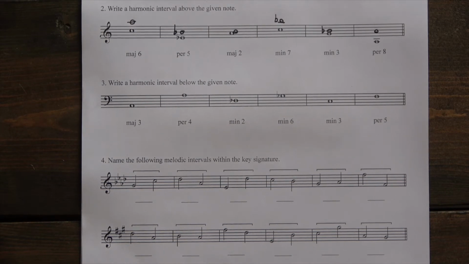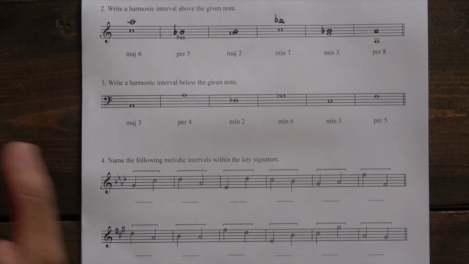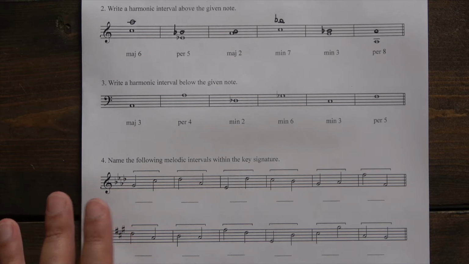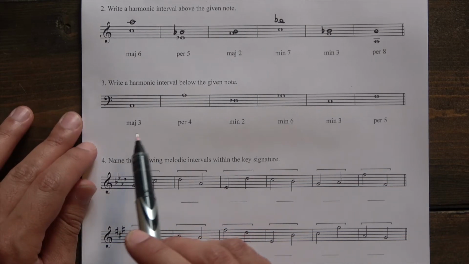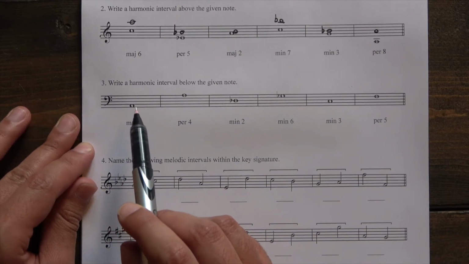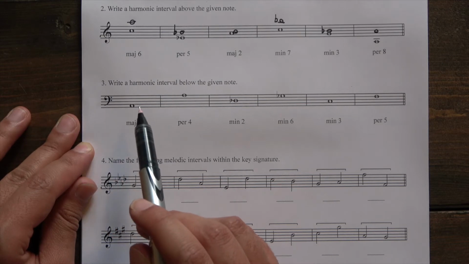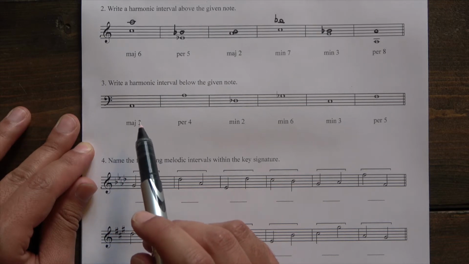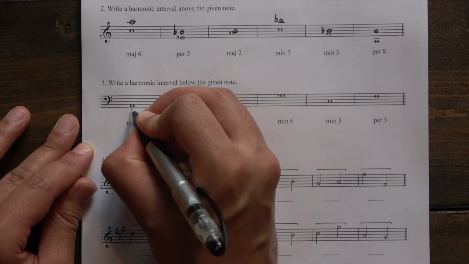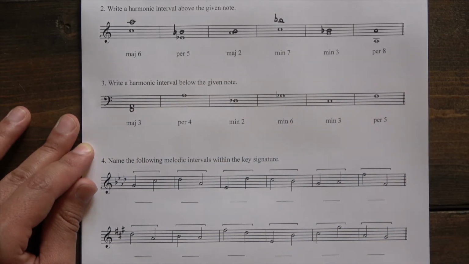So in this case, make sure you stick with the 2 steps. Make sure you just find the distance first, and then worry about the quality second. Let's do distance. We are in the bass clef. This is an A. A third under A is F. Okay.